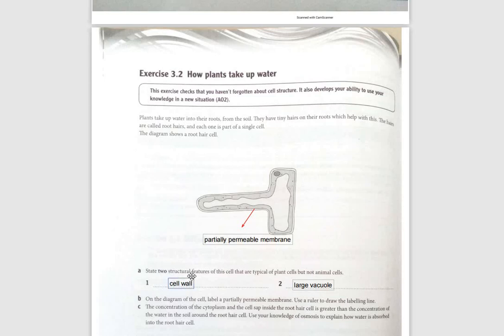Now, state 2 structural features of this cell that are typical of plant cells but not animal cells. In simple words, they want you to state what's similar between this root hair cell and a plant cell. In a normal plant cell you have a vacuole and a cell wall, but in animal cells these two things are not present. In a plant cell you have chloroplast as well, but over here there's no chloroplast, so it's not a similarity. So they're typical of plant cells, meaning they want you to write the similarities between this and the plant cell. So you write cell wall and large vacuole.